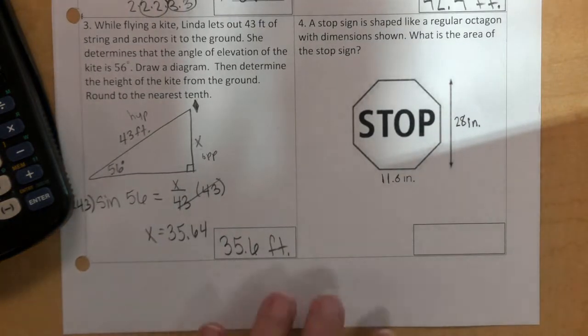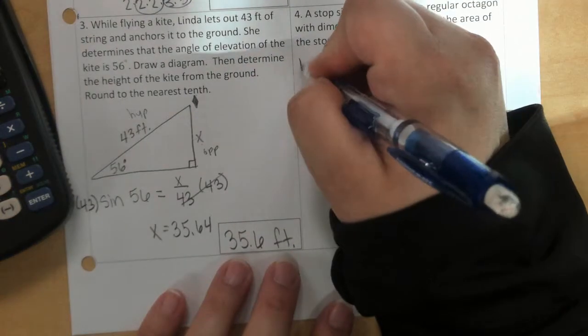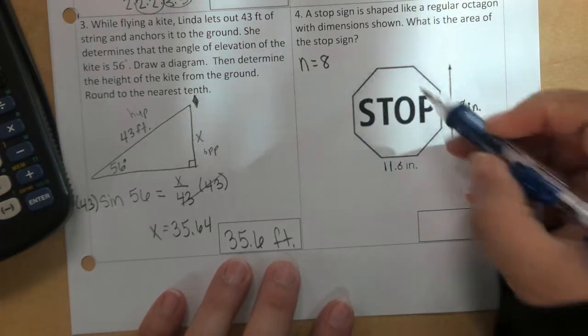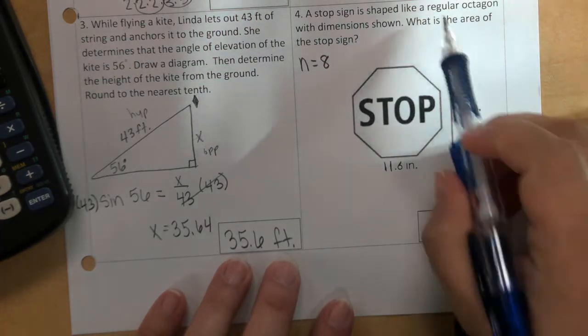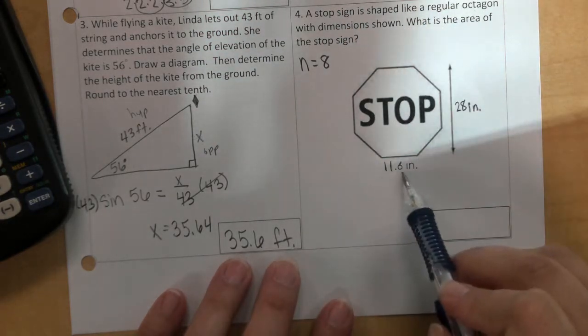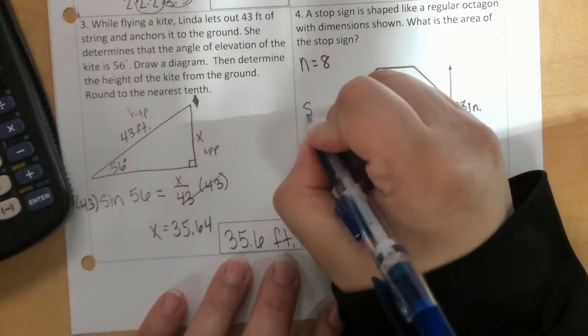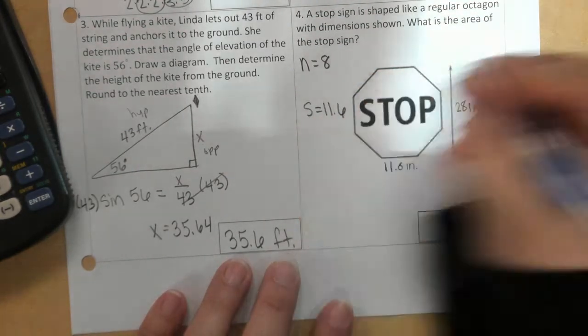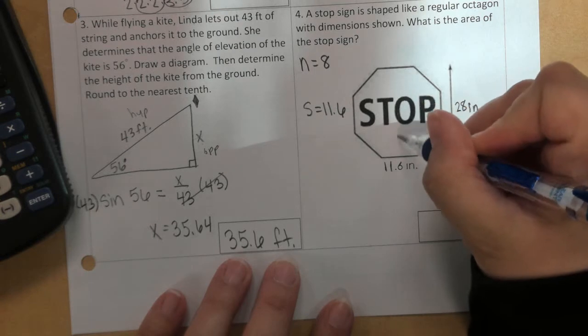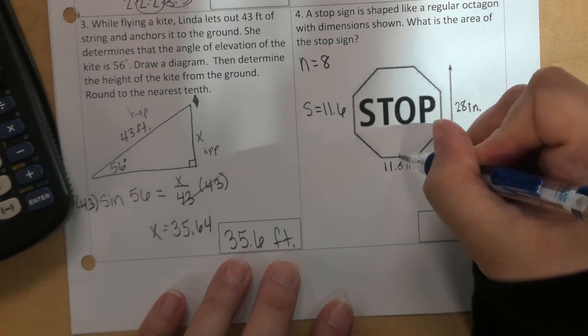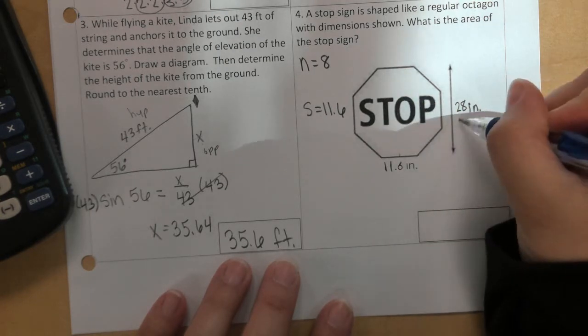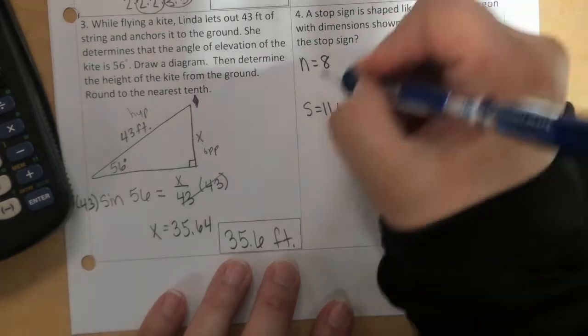Number 4, we need to know that the number of sides is 8 because it's an octagon, a regular octagon. Since it's regular, all sides are the same, so the side length is 11.6. And then the apothem goes from the center to the midpoint here, and that would be half of the 28. So that would be 14.